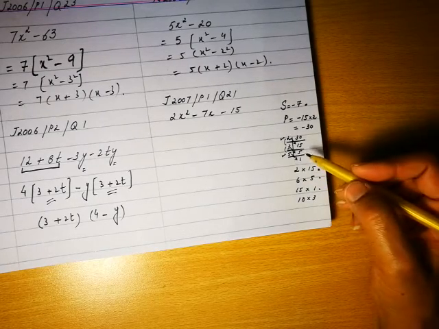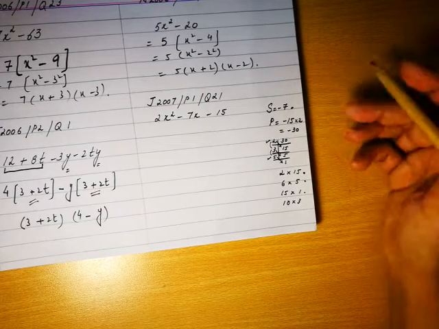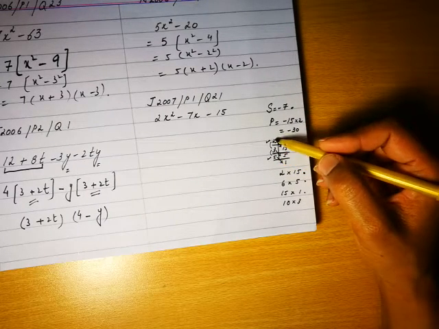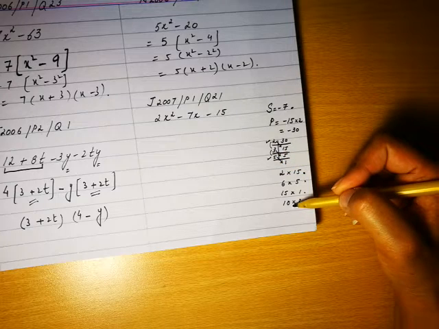So I'm taking unusual factors. How to take unusual factors? I'm going to take the value from the bottom and the top, and I'm going to multiply them. I'm going to get 10.